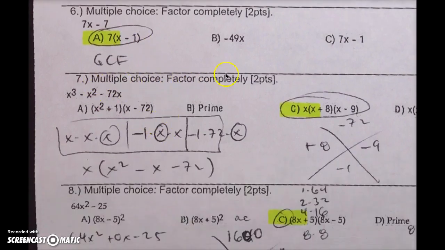Question number 7 says factor completely. So the very first thing you're going to look for is the greatest common factor. X cubed is x times x times x. Remember, anytime you have a minus sign, just automatically make it a negative 1, and then x squared is x times x. Negative 72x is negative 1 times 72 times x. They all have an x in common, and when you do that, it turns into a quadratic.